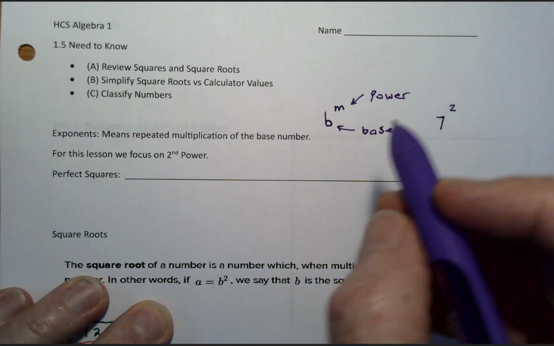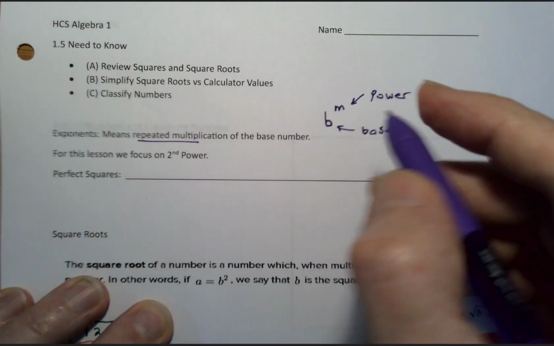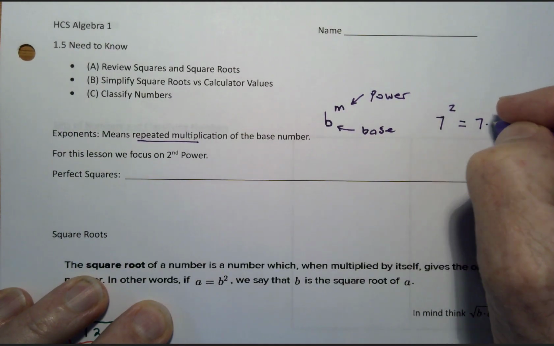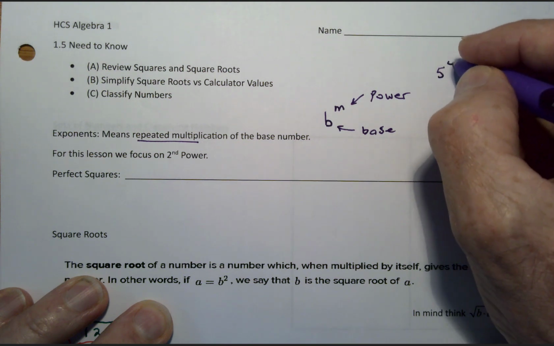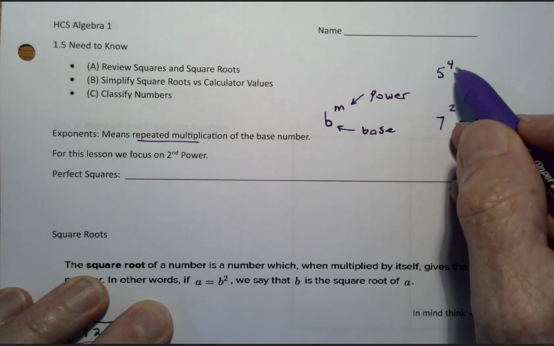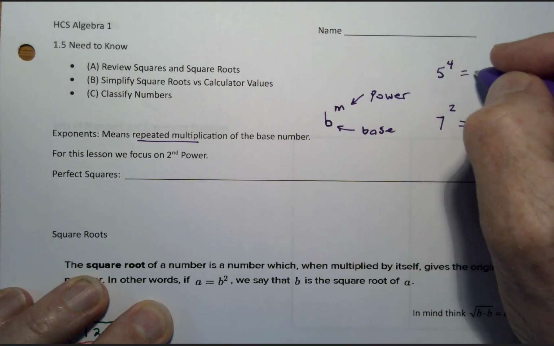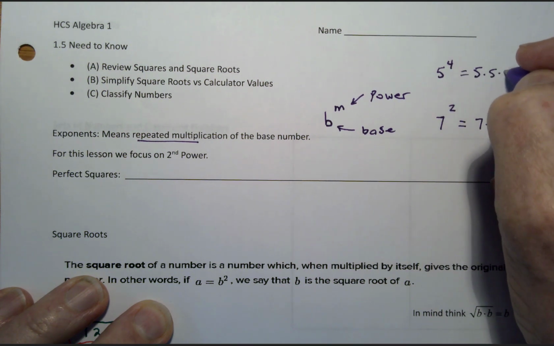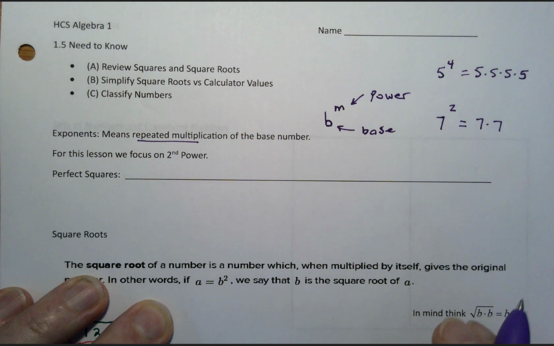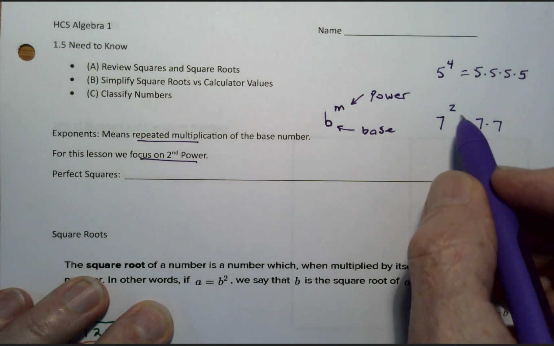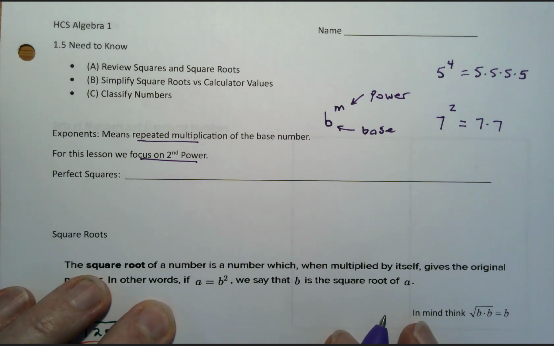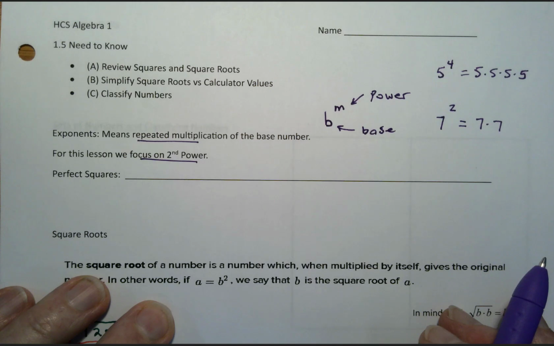Now what that means is a repeated multiplication. It means 7 times 7. We might have 5 to the 4th power. So the base is 5, the power is 4, and it means 5 times 5 times 5 times 5. Now today we're going to focus primarily on second powers. Now, when you do second powers, you get these certain outcomes.